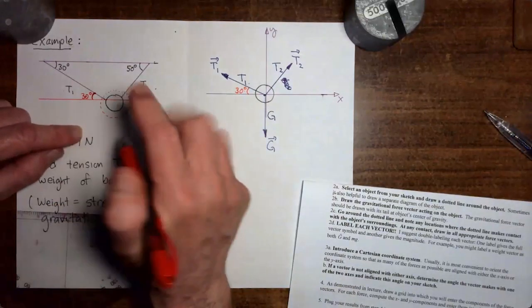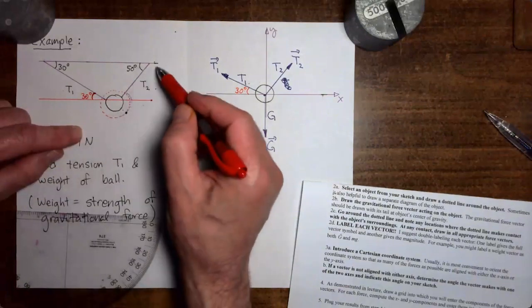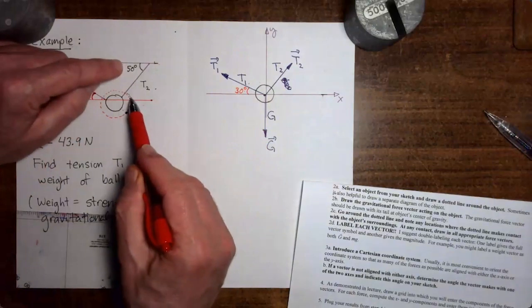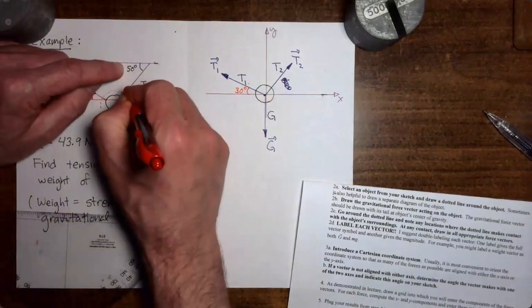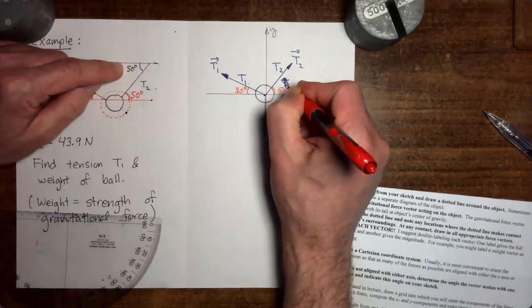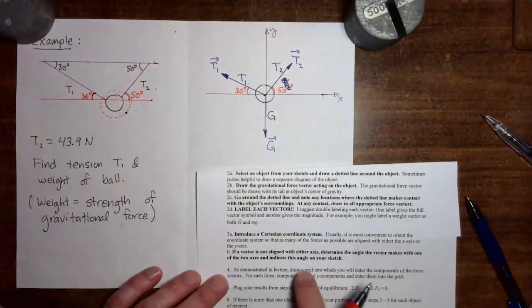Similar, if I look at this angle here between the string on the right and the horizontal, I have two parallel lines cut by a transversal. Alternate interior angles are congruent. So if this is 50, then this down here would be 50 degrees as well. And I can then copy that into the figure. Okay, so that was step 3B.